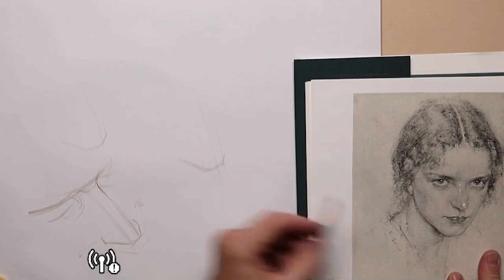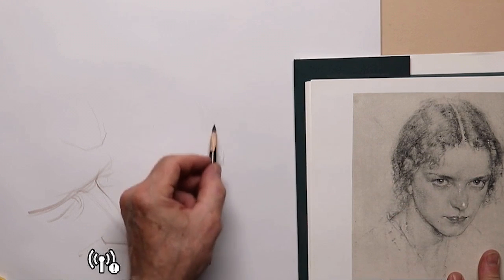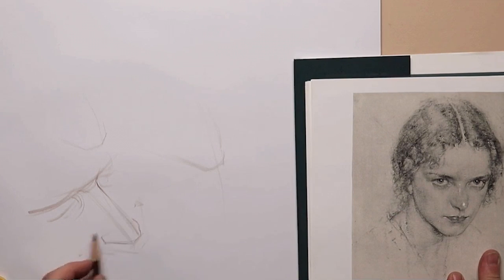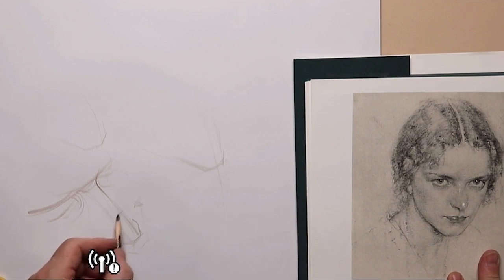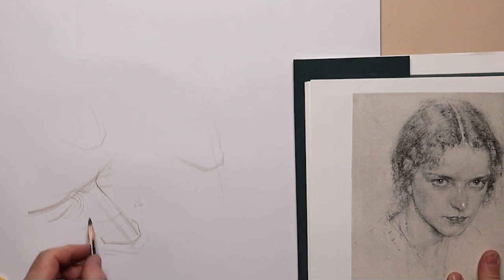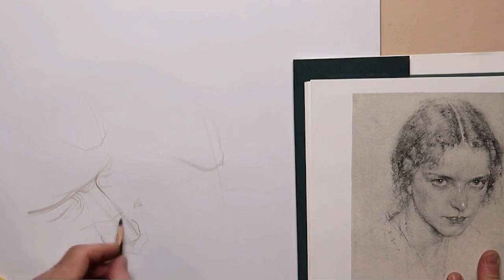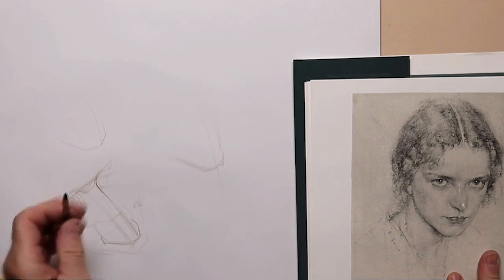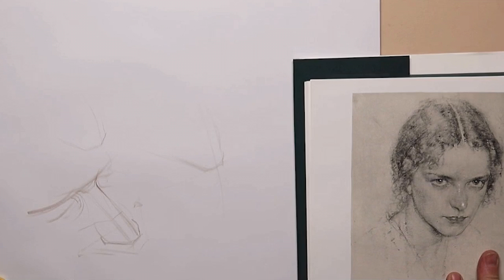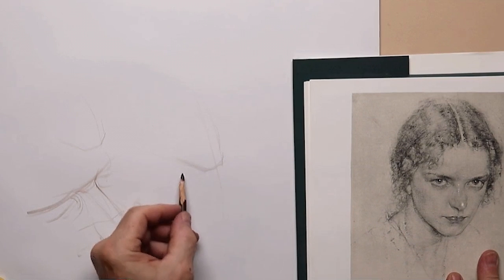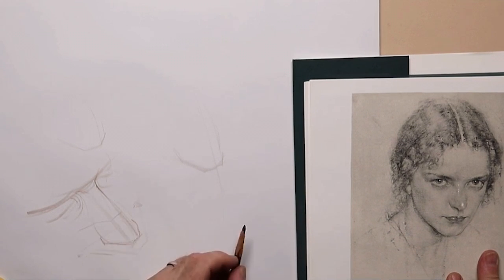Now she has this beautiful rounded quality to the wedge. It's not boxy at all. The wings of the nose and the swelling of that wedge are much more rounded. Not as radically as the older gentleman we just did, but rounded.